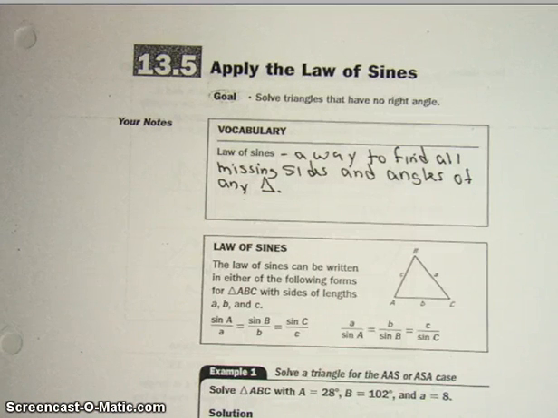So guys, let's say this. We just got done working with all our right triangles. What did we use to find missing sides and angles of right triangles? Anybody remember? Pythagorean theorem, and also SOHCAHTOA, very good. Pythagorean theorem finds sides.